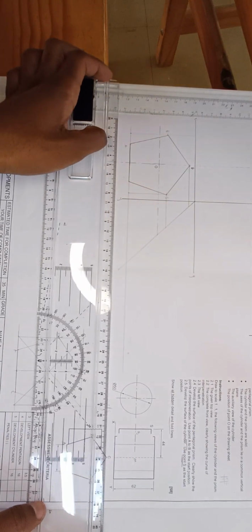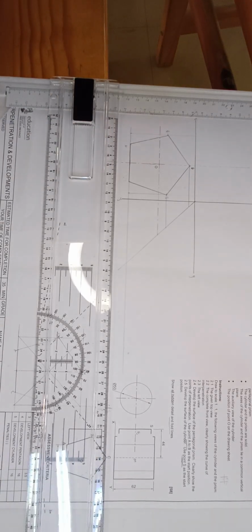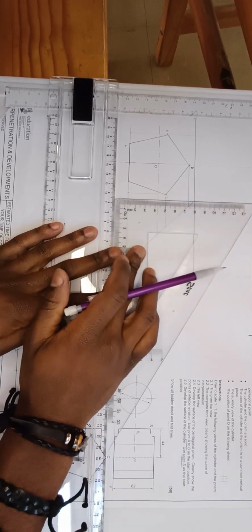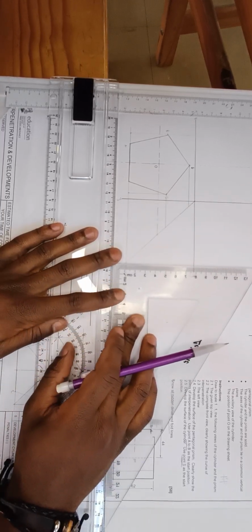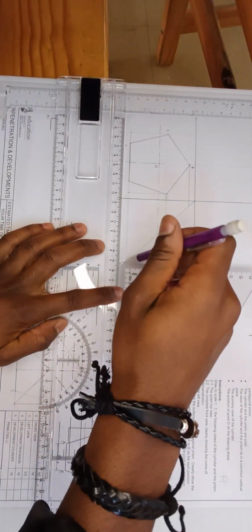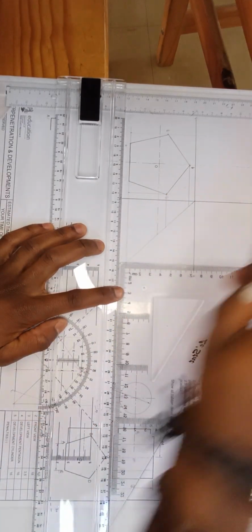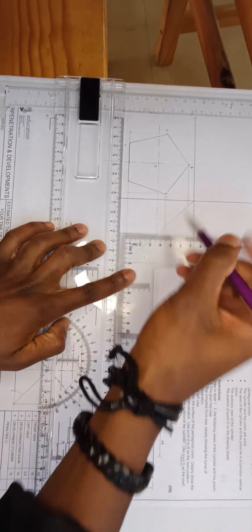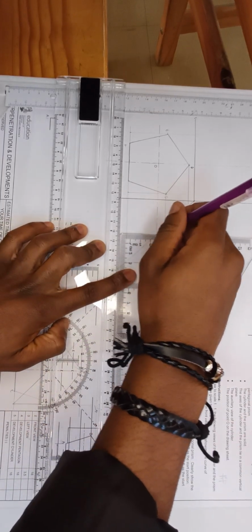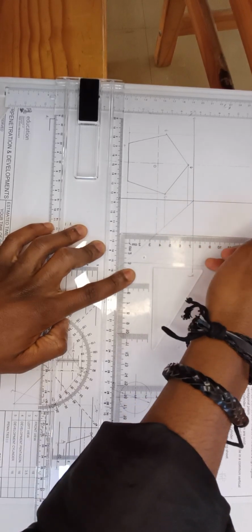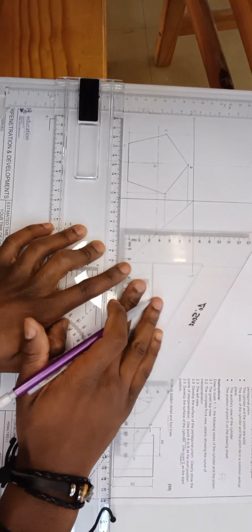Okay, this one is already there. Then the one thing that is left for me is to take all these points and construct them vertically upwards. Also this center line, because it is going to help me.